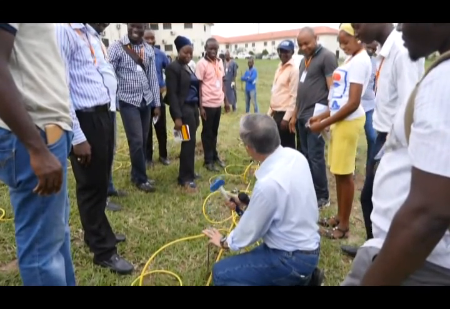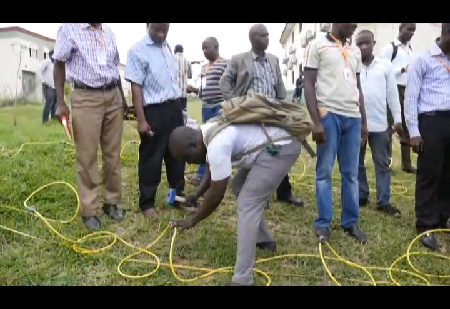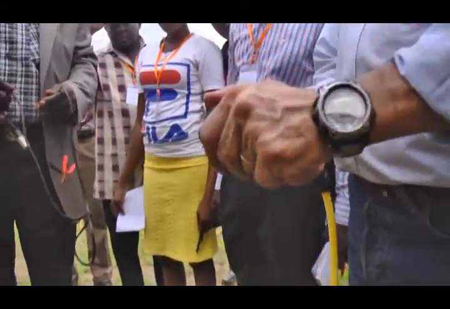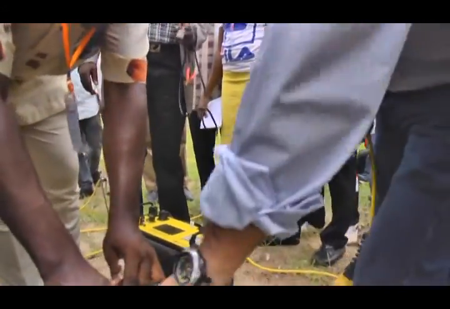Put like this. Like she did this. That's good. Yeah, let's run over. No, low section, low section.